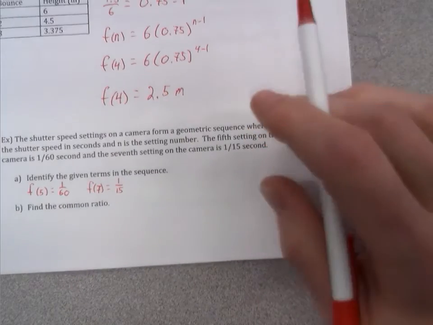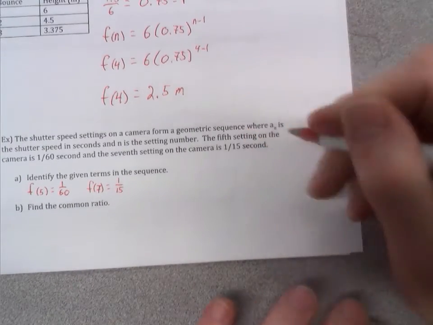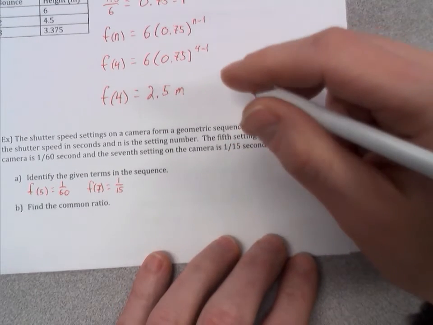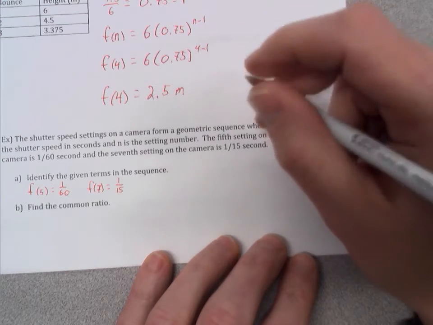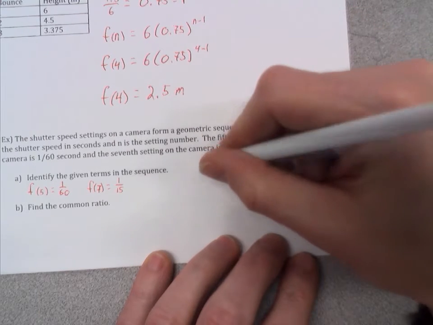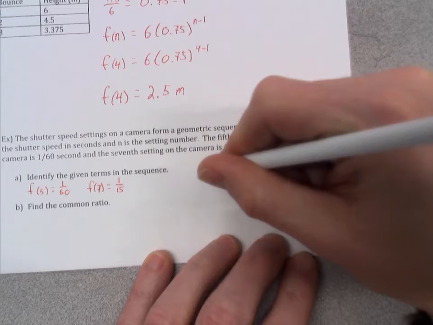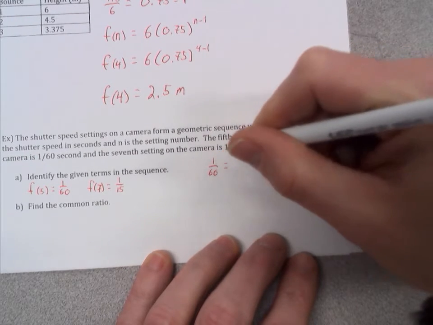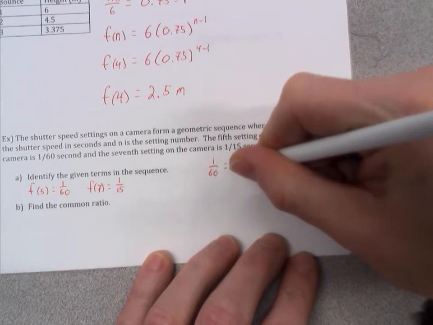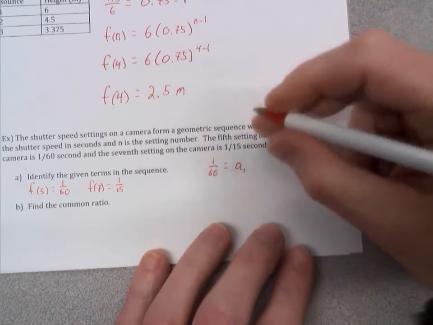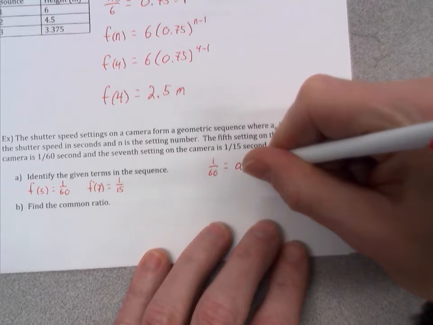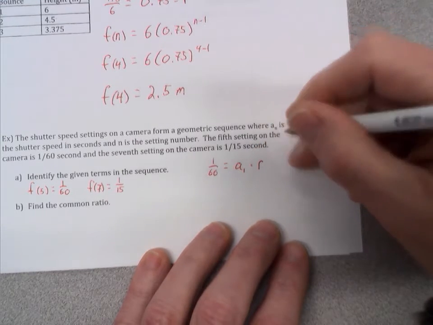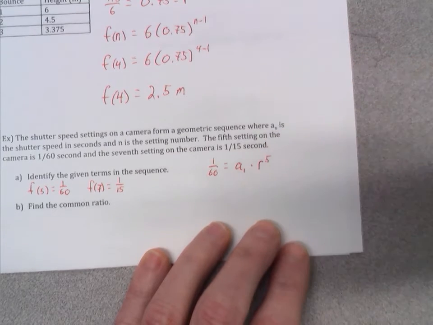So we're going to go over here, and we're going to look at some ways to solve this, kind of working backwards. And here's one way we can work backwards. We know that 1/60th is equal to A of 1, we're not sure what that A of 1 is, times R, that's our ratio, to the 5th power.